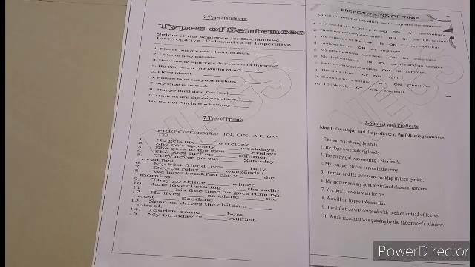Little learners, there are 5 main kinds of sentences. They are declarative, interrogative, imperative, and exclamatory. We had already learned about kinds of sentences in 2nd standard. Here we will be learning it in more detail. There is one more kind, that is optative. But let's first learn the declarative, interrogative, exclamatory, and imperative sentences.